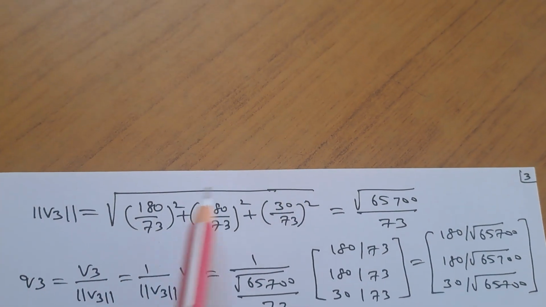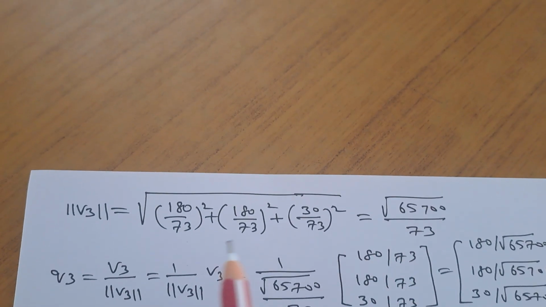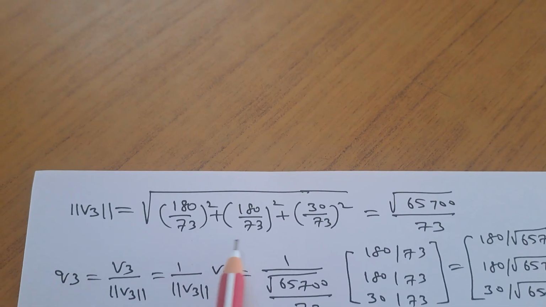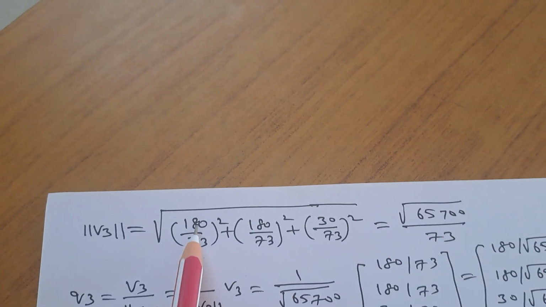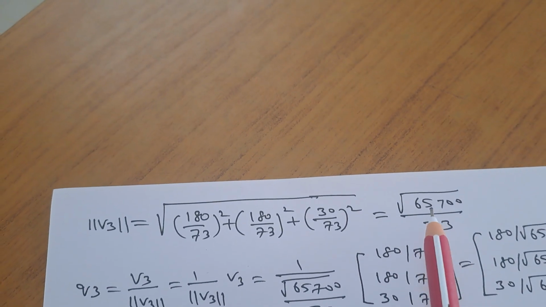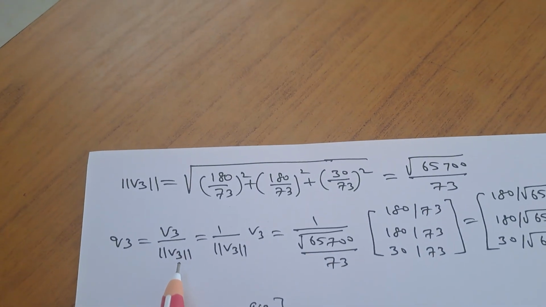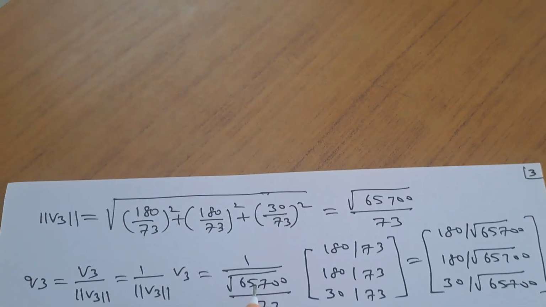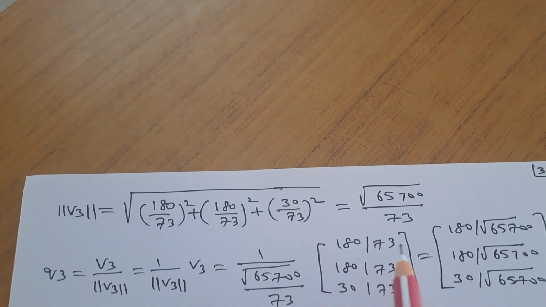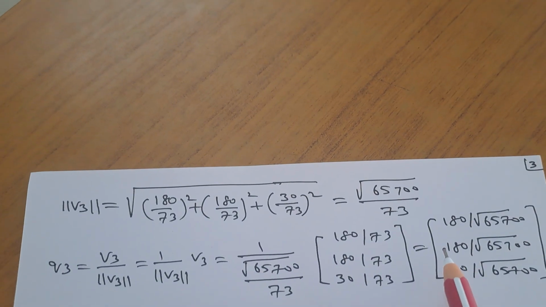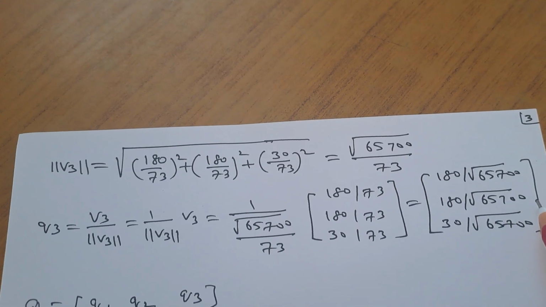Norm of V3 is equal to square root of 180 by 73 square plus 180 by 73 square plus 30 by 73 square. See the denominator, 73 square, 73 square, 73 square. That is, you get here 73 only. Then the numerator is 180 square plus 180 square plus 30 square, is equal to square root of 65700 by 73. Q3 is equal to V3 by norm of V3, that is equal to 1 by norm of V3 into V3, that is equal to 1 by square root of 65700 by 73 into 180 by 73, 180 by 73, 30 by 73. That is equal to 180 by square root of 65700, 180 by square root of 65700, 30 by square root of 65700.